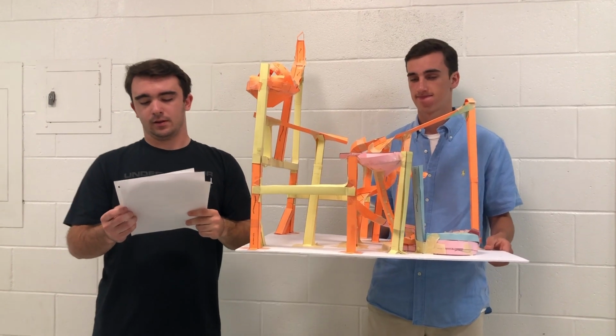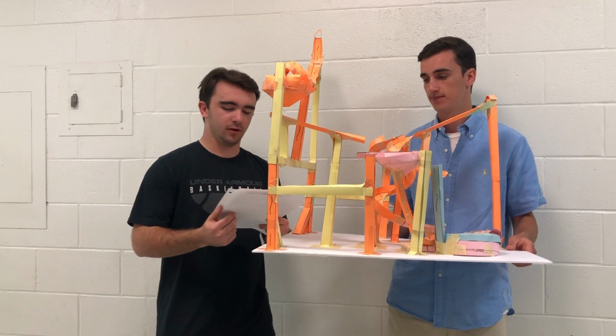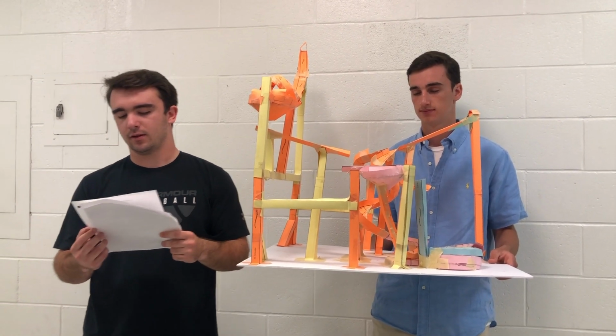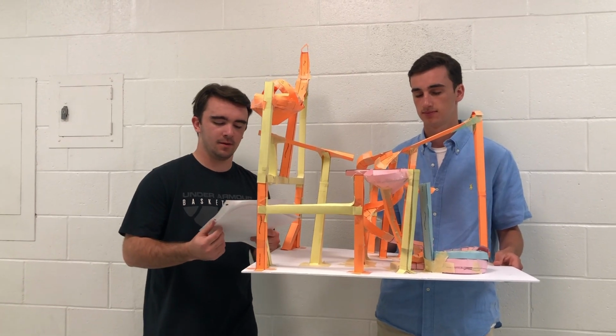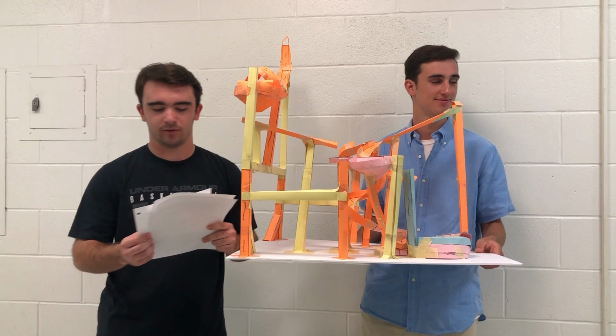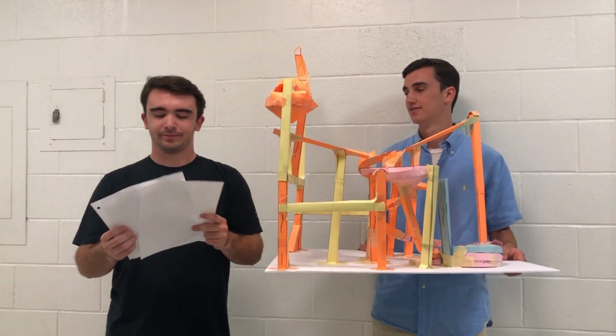For the funnel, we did the same equations, and the height of the funnel was 0.26 meters, and when you multiply that times the mass of the marble times the gravity, you get 0.008. So you set equal the two kinetic energy equations to 0.014, and your velocity ends up being 2.58 meters per second.